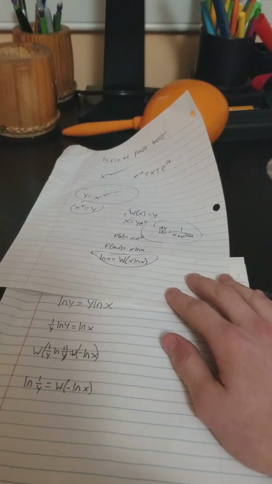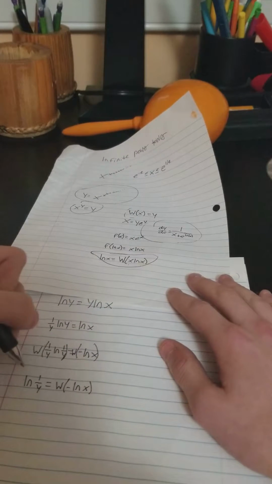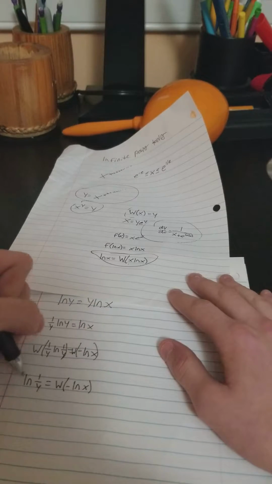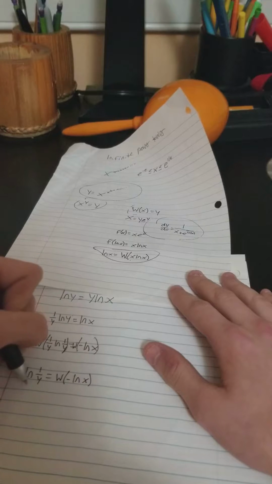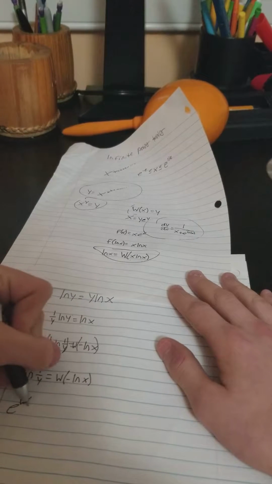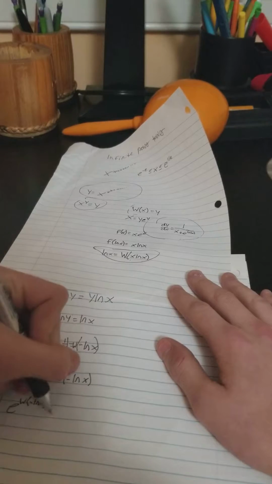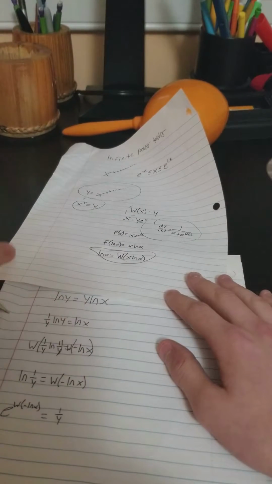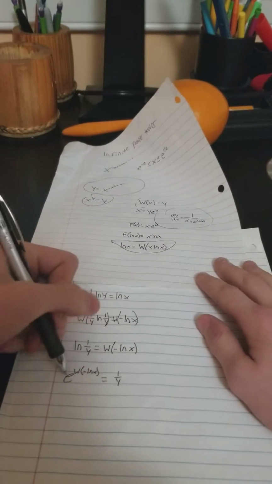All right, and so I'm going to put e to the power of both of these. So e to the W of negative natural log of x is equal to 1 over y.